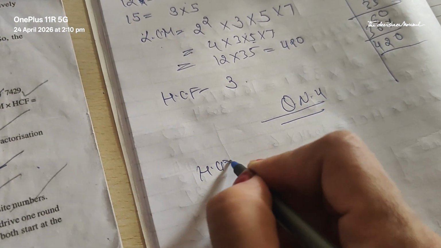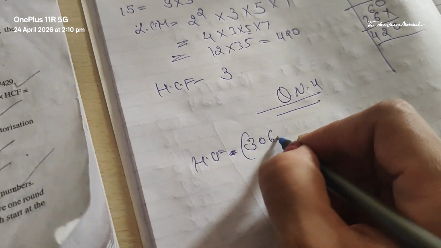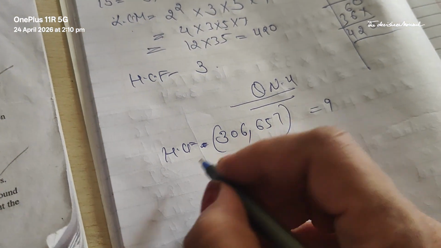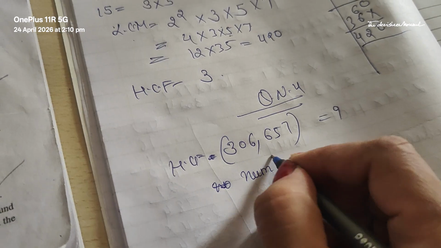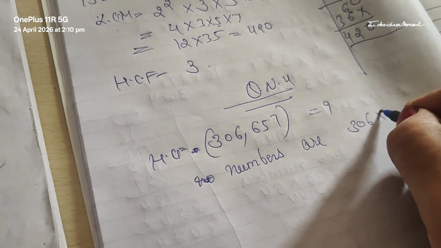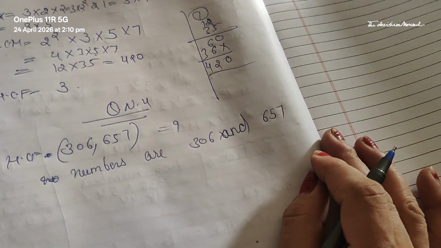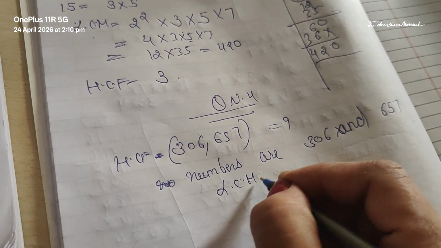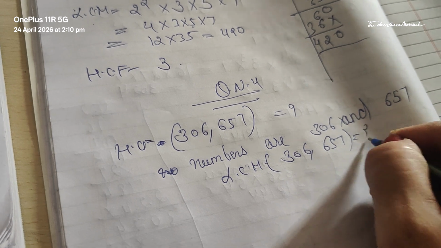Now HCF, don't write equal in between them. HCF of two numbers is equal to 9. The numbers are 306 and 657. HCF is given as 9. We have to find the LCM of these two numbers. Clear? You know the formula.